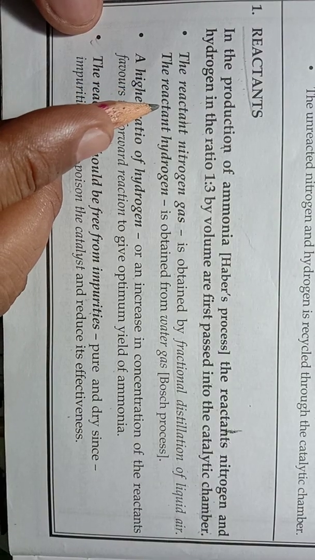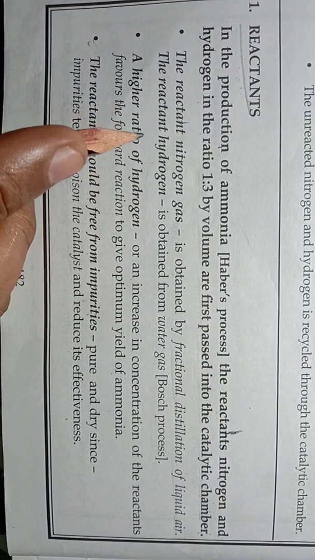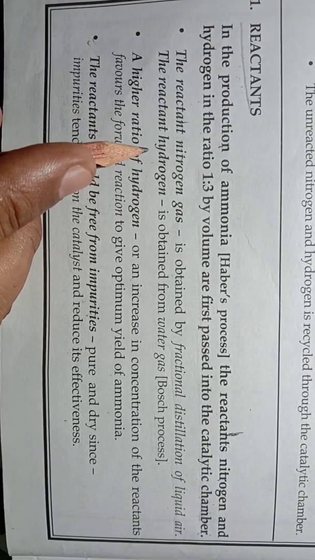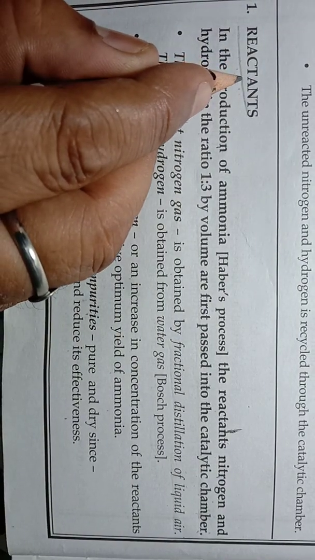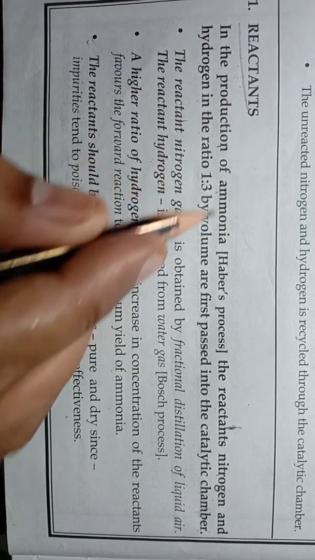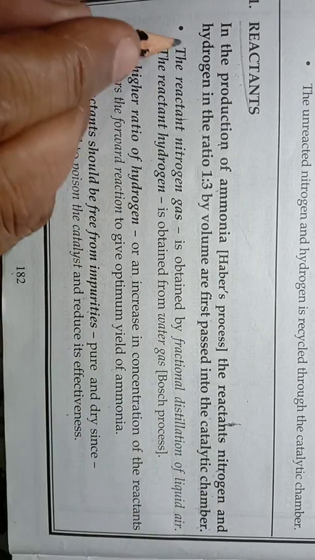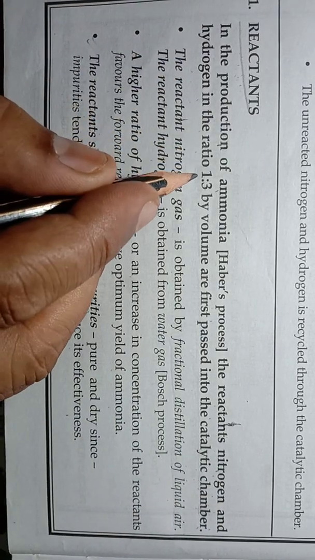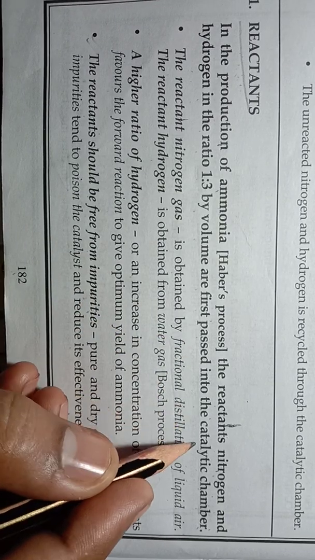The outline of Haber's process we have already completed, and in this lecture we will discuss Haber's process in detail. Okay, so the first heading is reactants. In the production of ammonia, Haber's process, the reactants nitrogen and hydrogen in the ratio 1:3 by volume are first passed into the catalytic chamber.